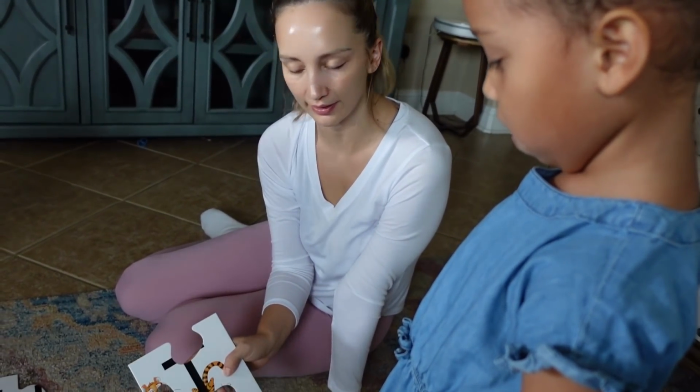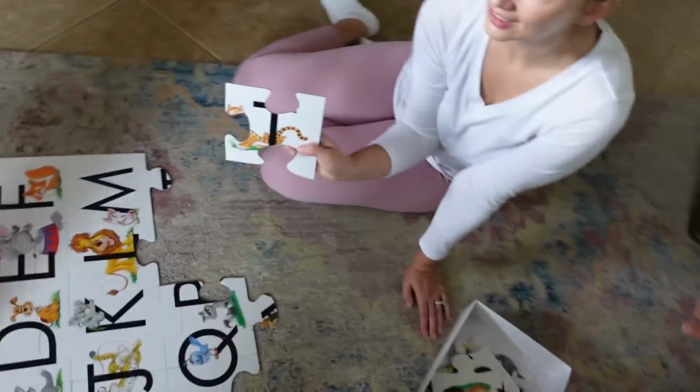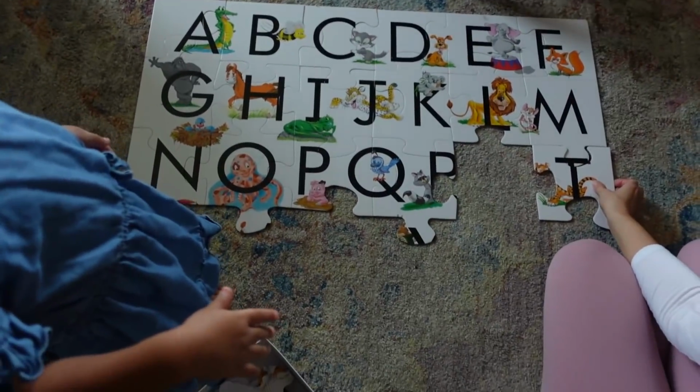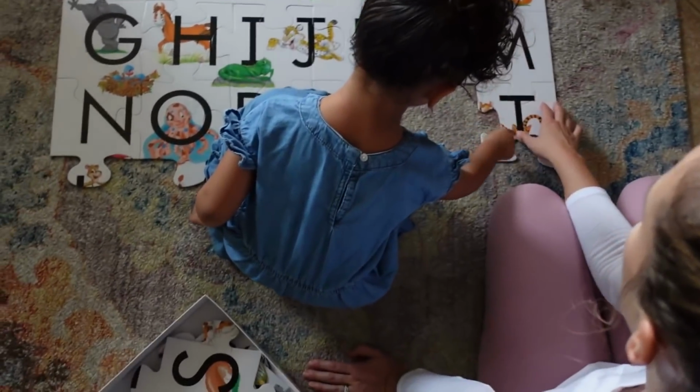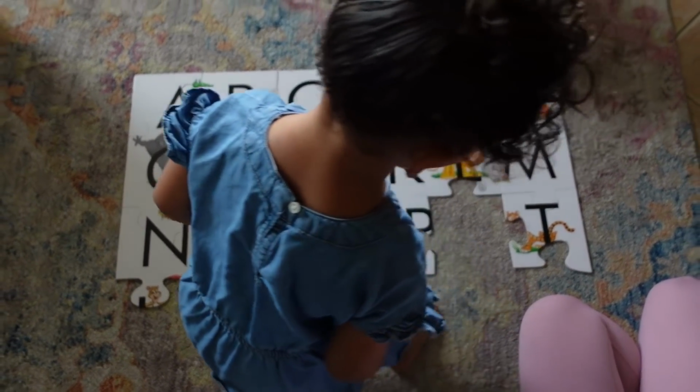This is part of the letter. What part of that letter is that? T. T for Tegan. T is for Tegan. I think it goes right there. Look, there's still the tiger's paws. The tiger is still kind of missing, so we need to look for him in the puzzle pieces.